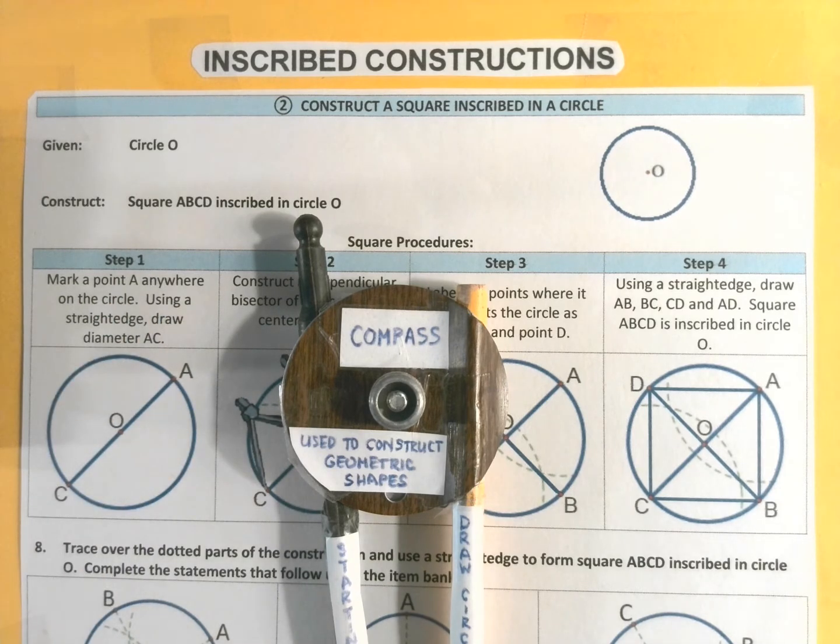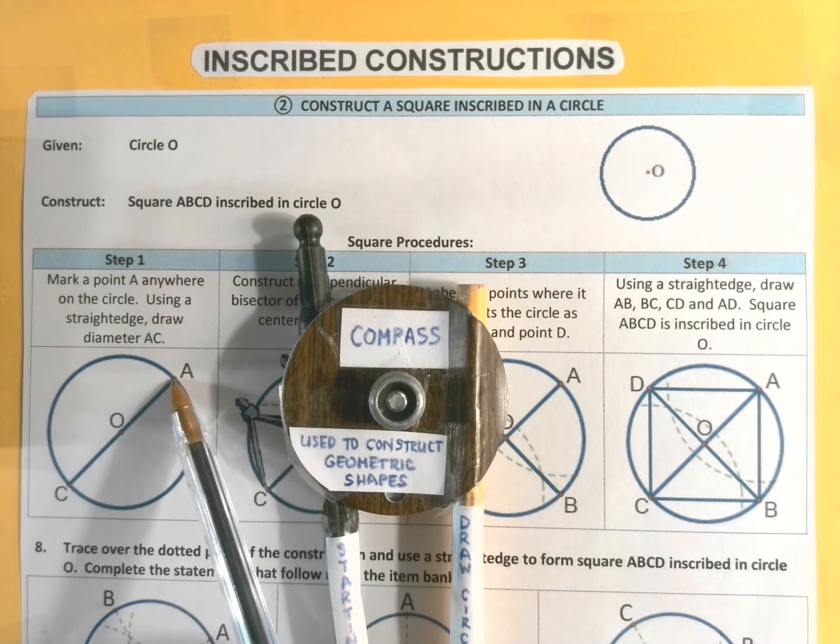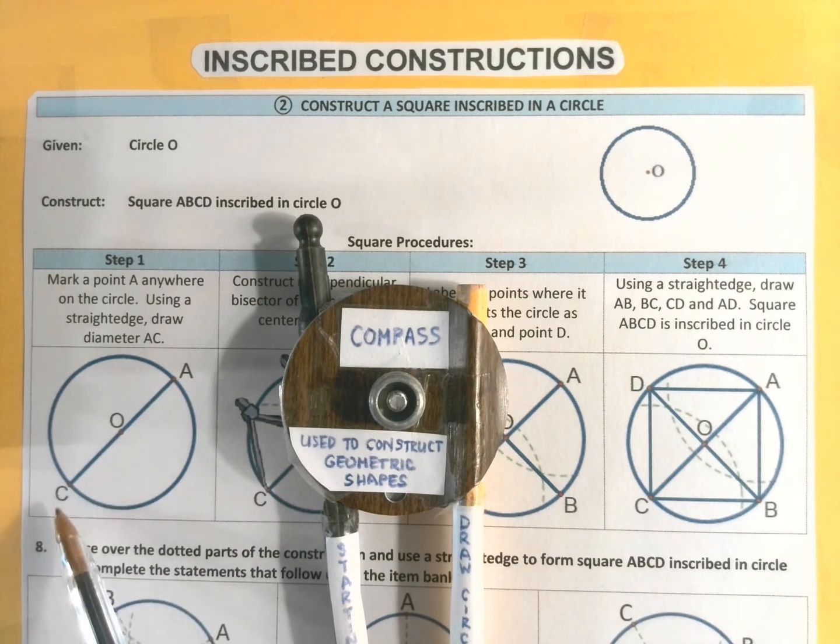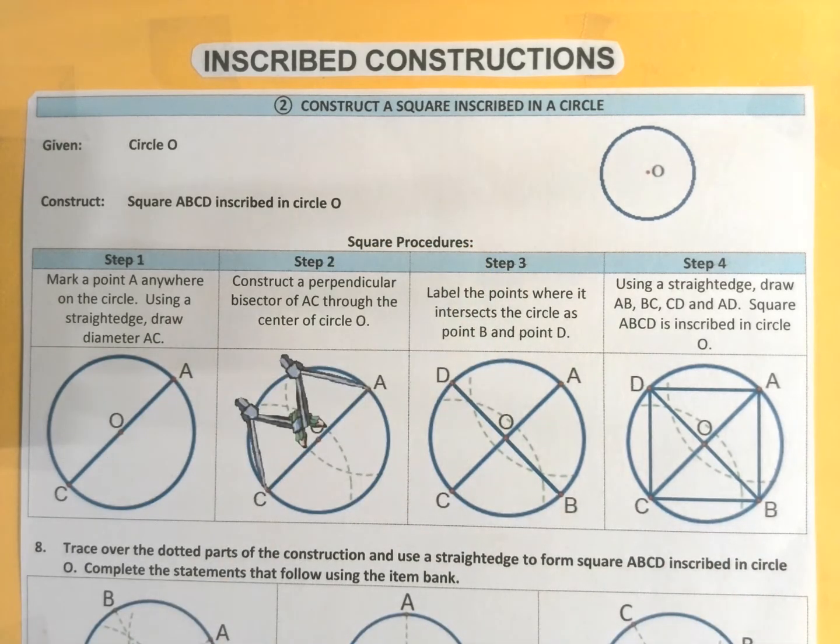Using a straight edge, we draw a diameter AC. Because the diameter goes through center O, we can just continue the segment going from A to O, and then we can mark and form point C. In step 2, we construct a perpendicular bisector of AC through the center of circle O.